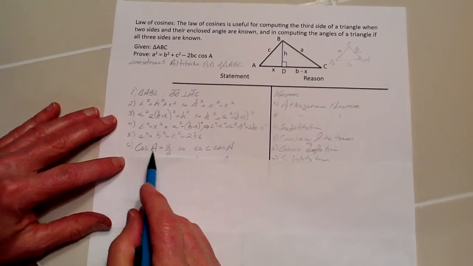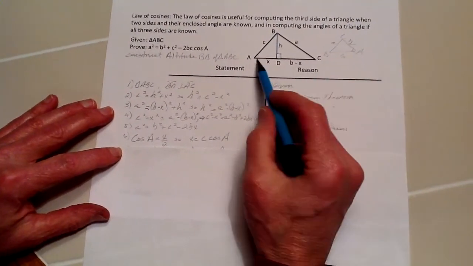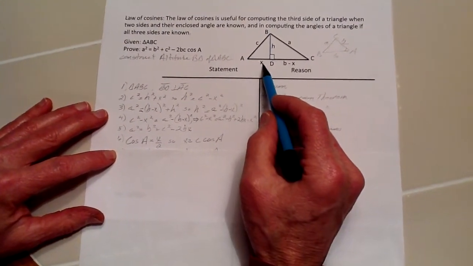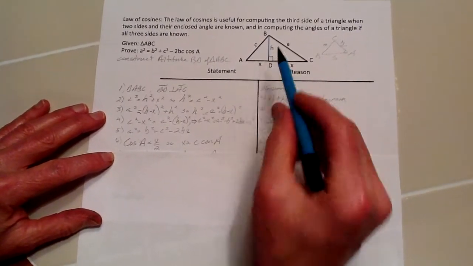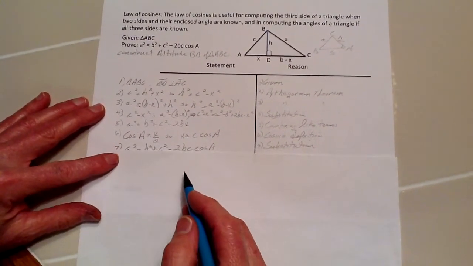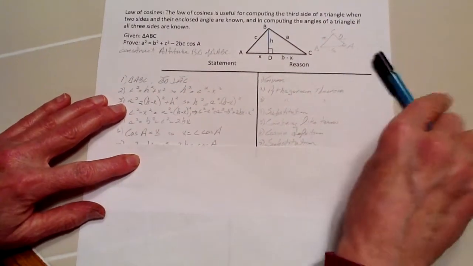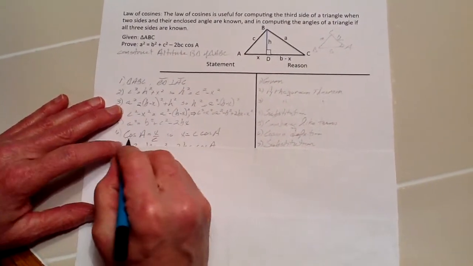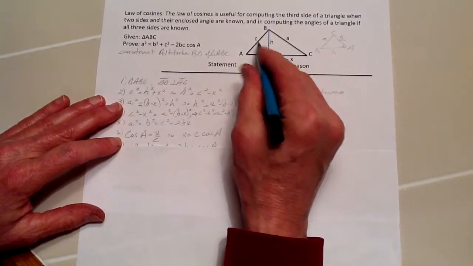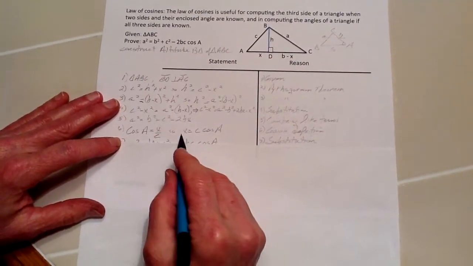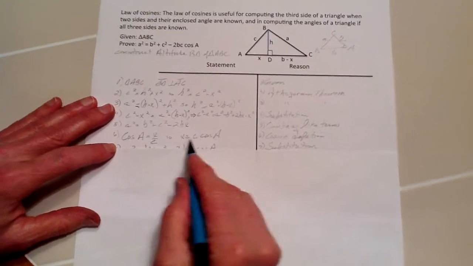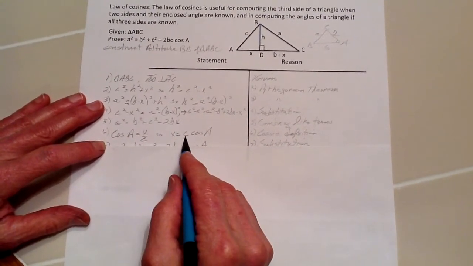Next, we know what the cosine is. The cosine of A is the adjacent over the hypotenuse, which means the cosine is going to be X over C. Therefore we solve for X when we just cross multiply, and it becomes C cosine A.